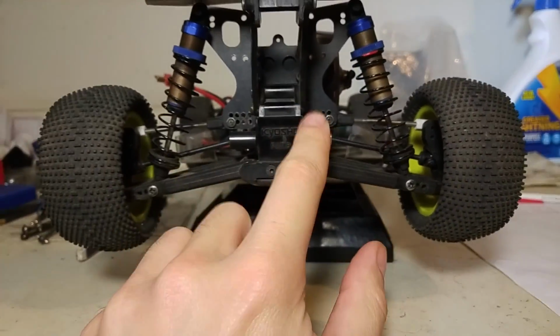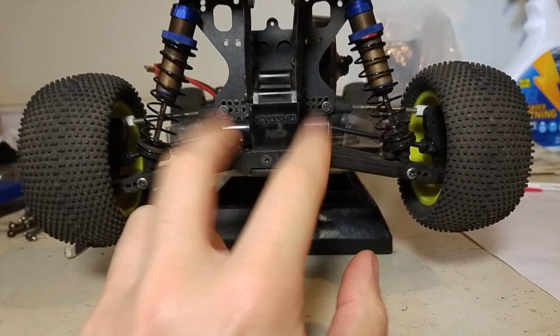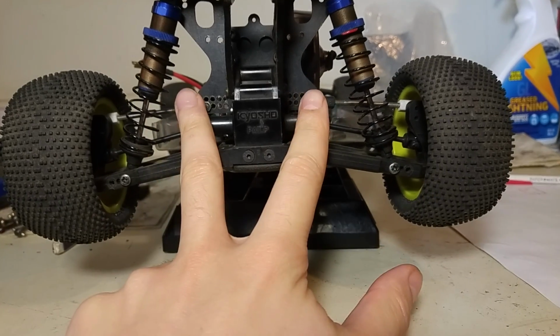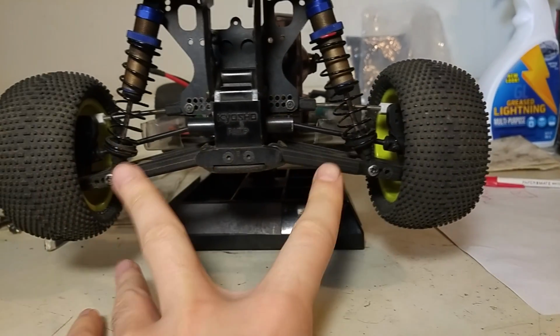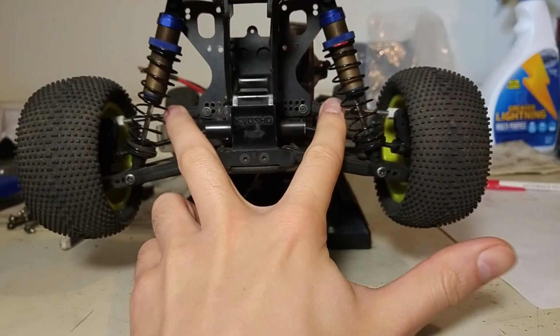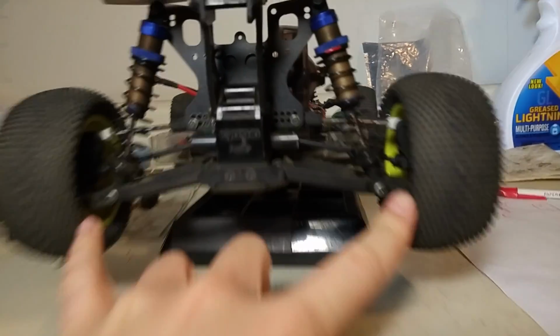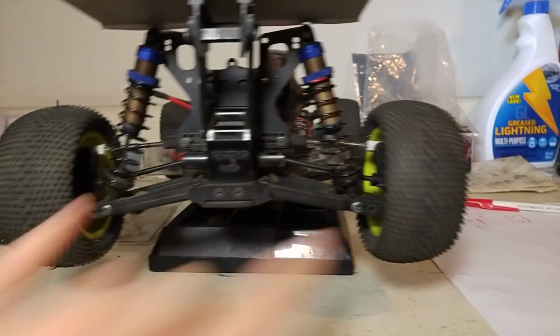We have some internal assembly with a bulkhead, a gearbox, a shock tower. Let's just treat this as one block here, okay? Then I have suspension arms, camber links, and two wheels. So let's illustrate this on a piece of paper to make things a little easier to understand.